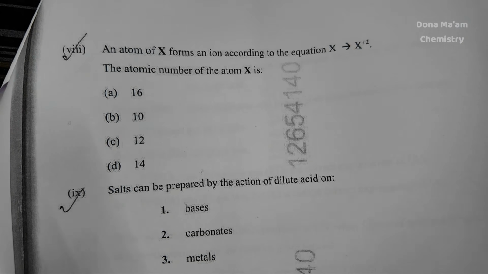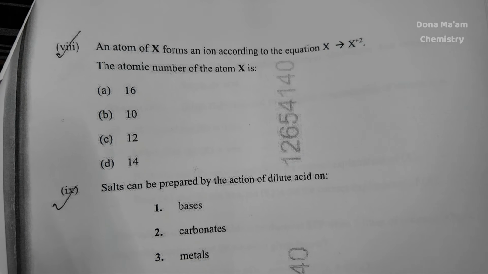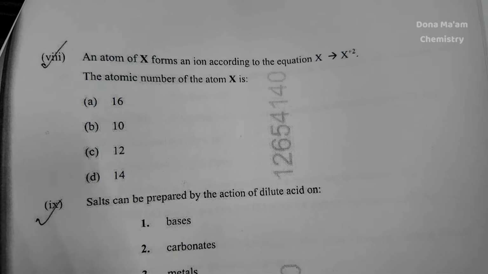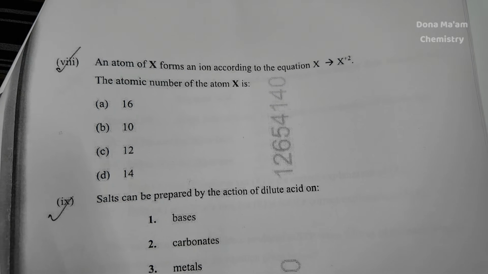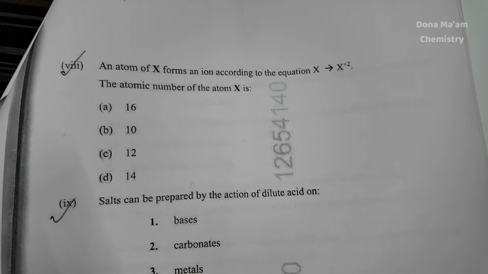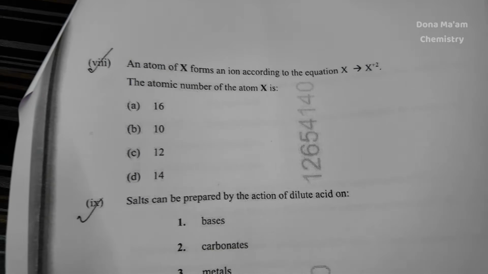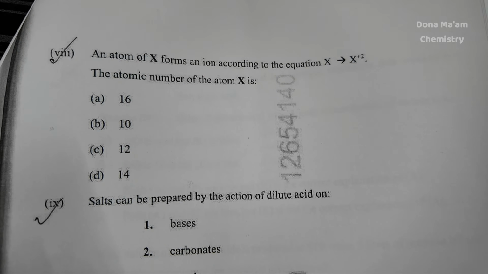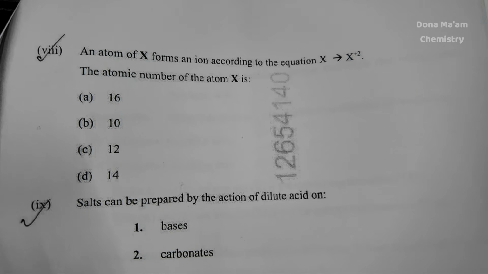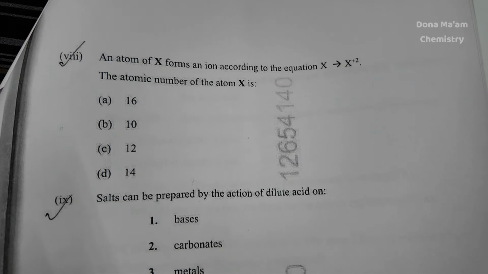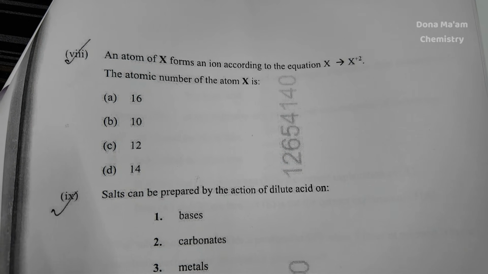MCQ number 8. An atom X forms an ion according to the equation. We can see X is forming X2+. So X is losing 2 electrons. What will the atomic number of the atom X be? As we know, for atomic number 12, its electronic configuration will be 2, 8, 2. So it has 2 electrons in its outermost shell, which it will lose to form a stable octet. So this will be the case of X. So the answer is option number C.